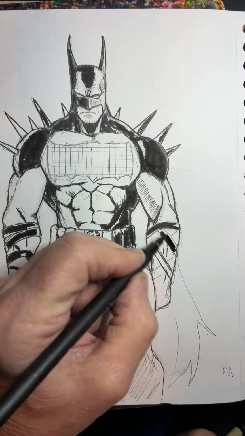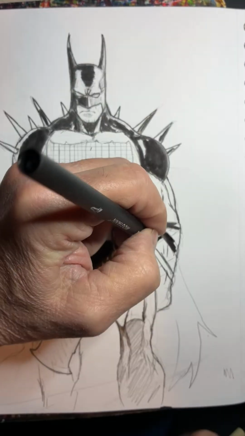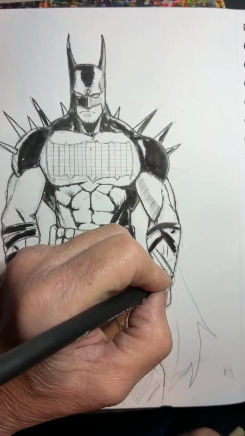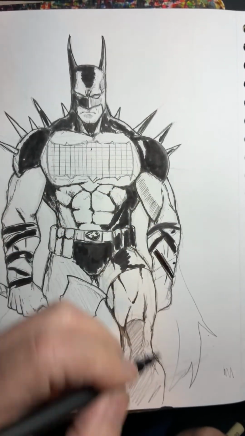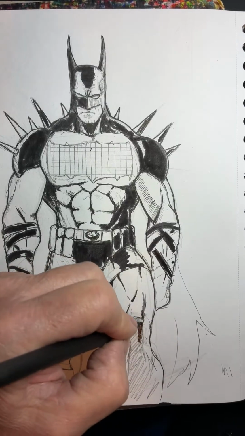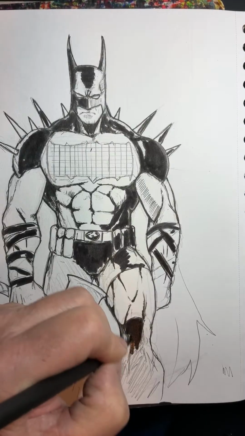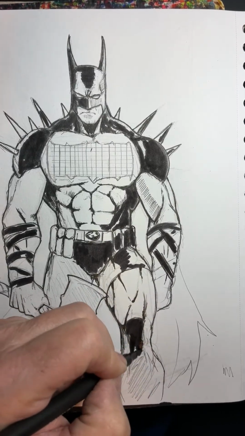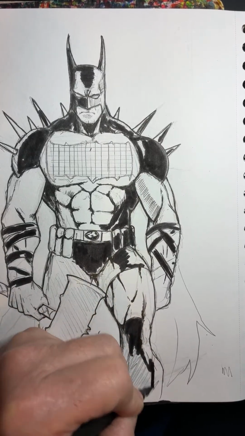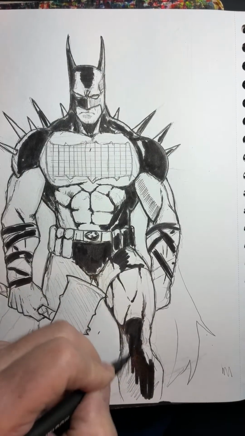You gotta love these brush pens. They really come in handy, especially on the Batman sketch where you have large areas that are totally in shadow as the Batman charges through the night.